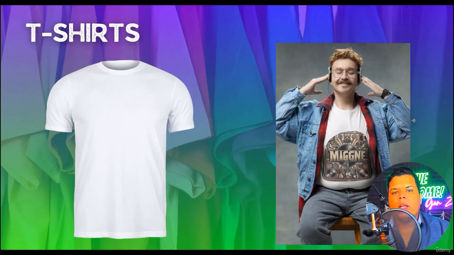And also, there is another alternative to placing your designs on top of other platforms. You can actually create your own store. When you create your own store, it's a bit different because you're going to have to handle a couple of things, but there are other companies that can handle everything for you as well.